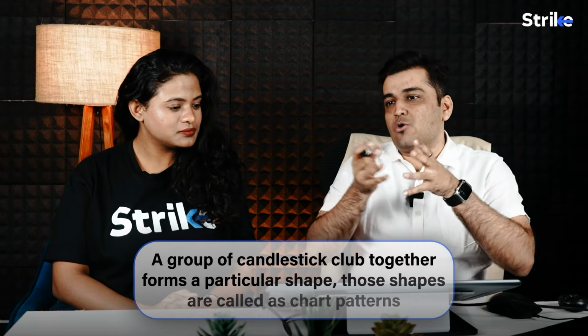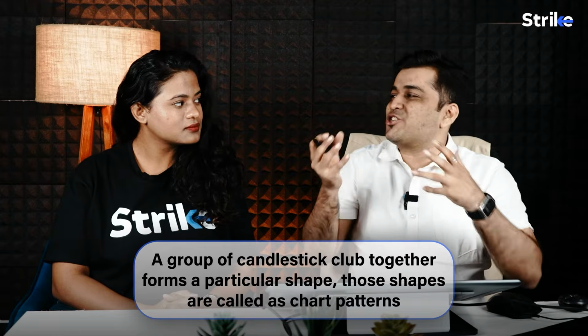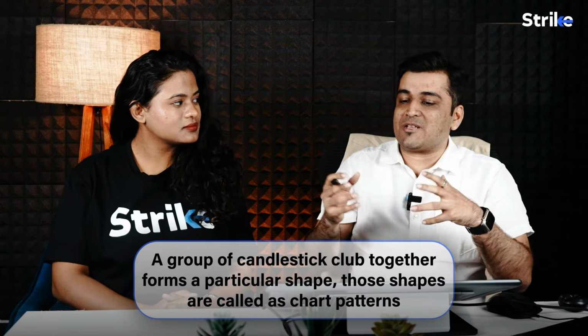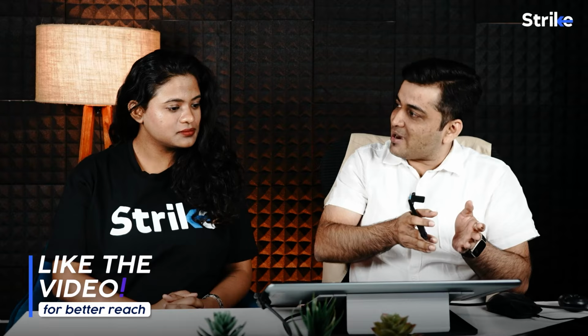So, candlestick patterns are reversal patterns and continuation patterns. Similarly, chart patterns. So, what are chart patterns? A group of candlesticks clubbed together forms a particular shape. Those shapes are called chart patterns. Now, just like candlestick patterns, chart patterns are also of two types: trend reversal patterns and trend continuation patterns. We'll talk about reversal patterns first.